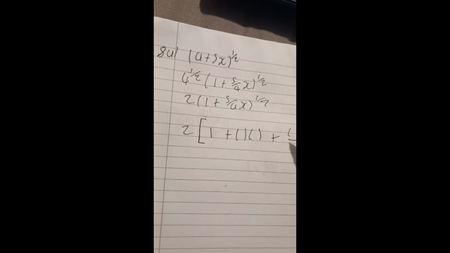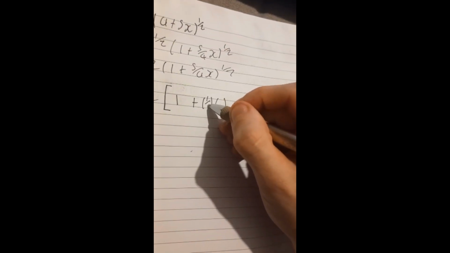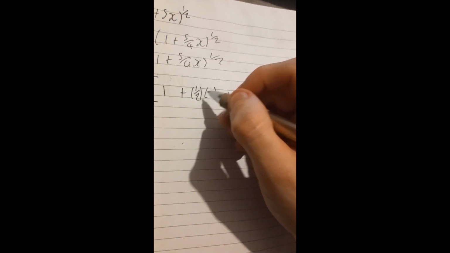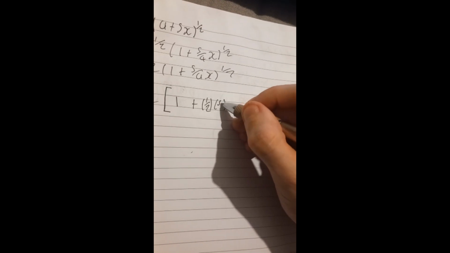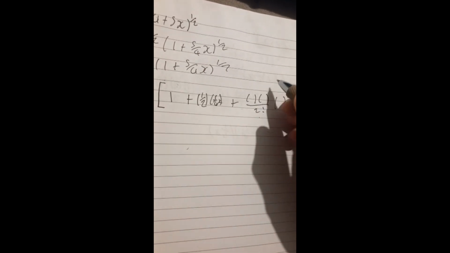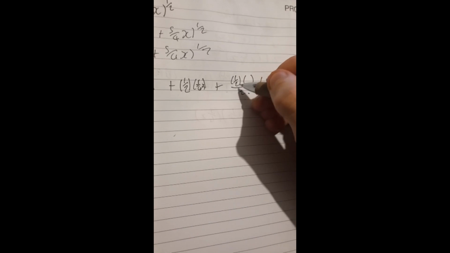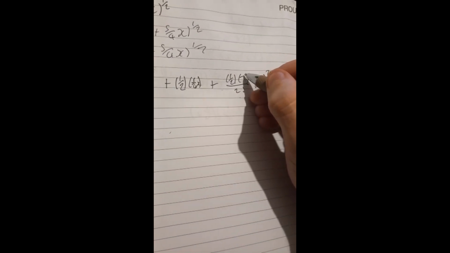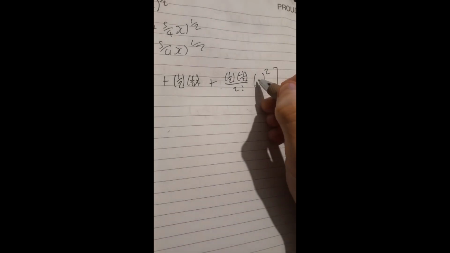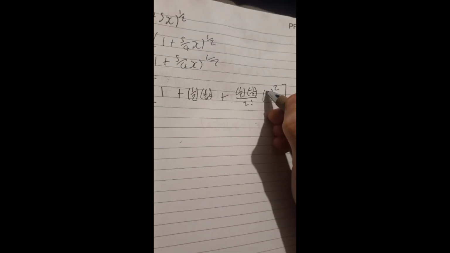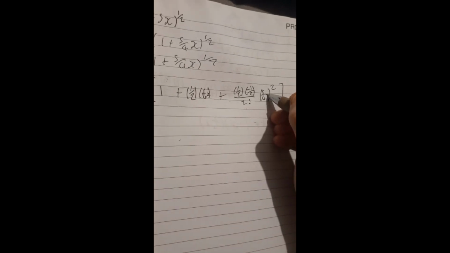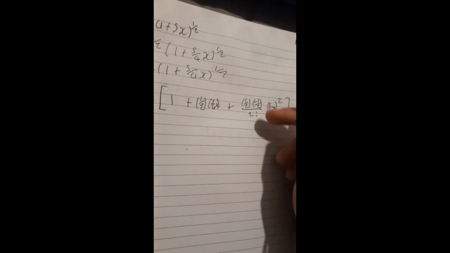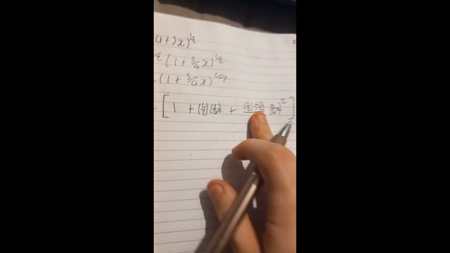So now you just got to sub it in, so that's n, and that's n, and that's n take 1, so you just got a half, and then 5 over 4x, and then it's n is a half, so n take 1, a half take 1 is 1 over 2, and then 5 over 4x. And you just put these numbers in your calculator.